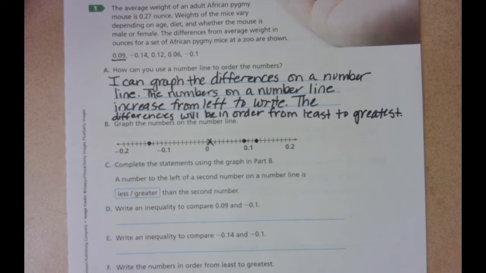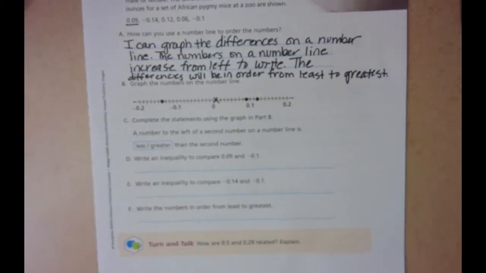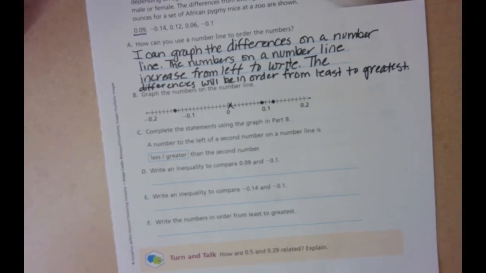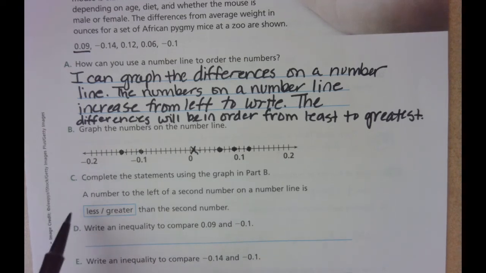And then for question C, it is telling us to complete the statements using the graph in part B. Part B has all of our numbers on the number line. So we need to use our number line to take care of this statement down here. A number to the left of a second number on a number line is less or greater than the second number.